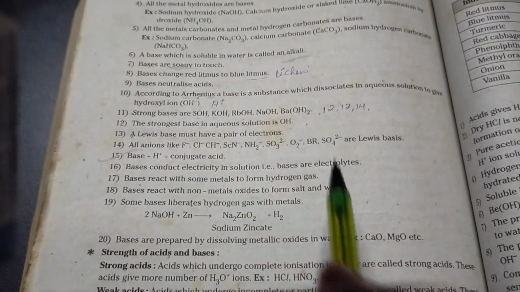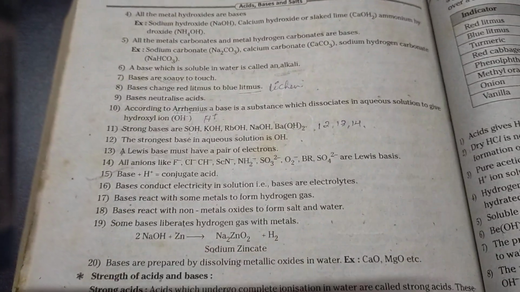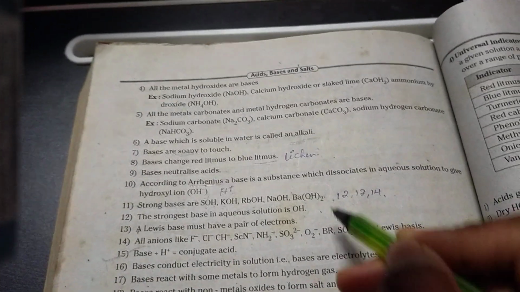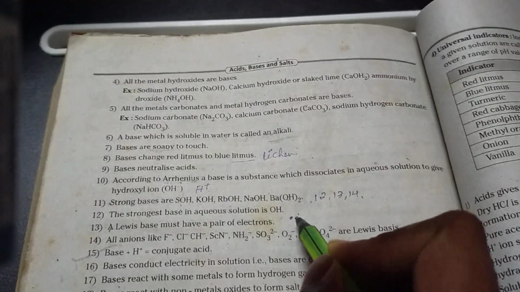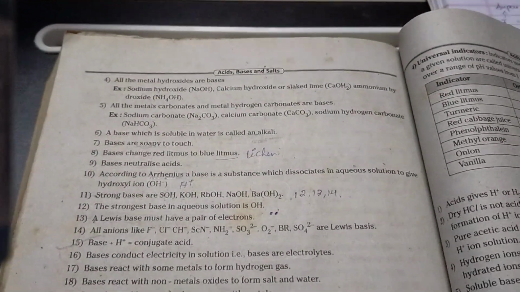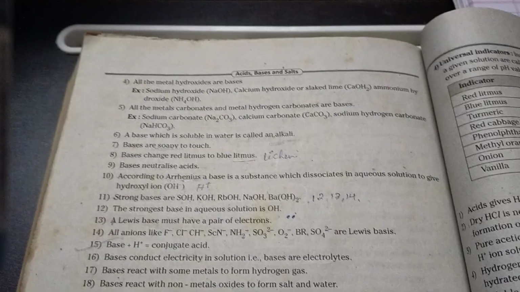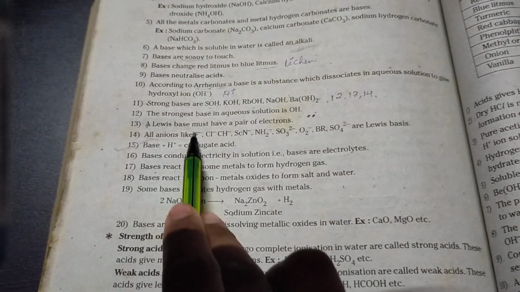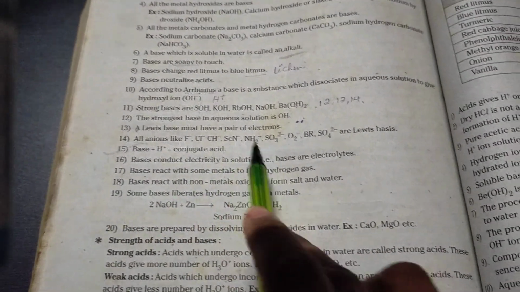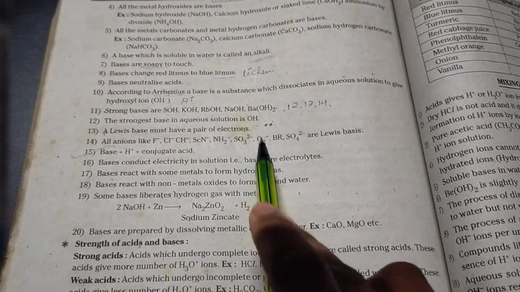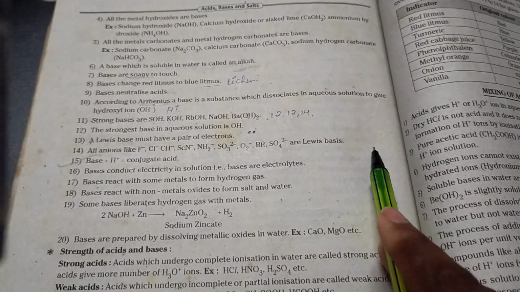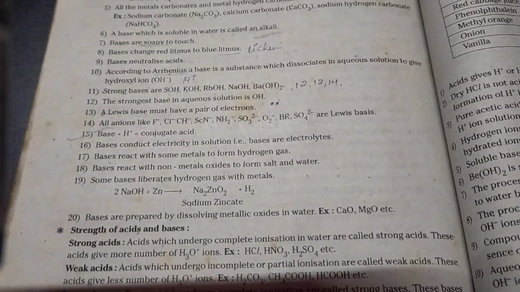A Lewis base must have a pair of electrons. You have known the Lewis dot structure in your 10th class, and we have already discussed it. The pair of electrons is present in the valence shell of every element, though it is valid only for some elements. All anions like F minus, Cl minus, OH minus, CN minus, S 2 minus, O 2 minus, SO3 2 minus, Br minus, SO4 2 minus are Lewis bases.